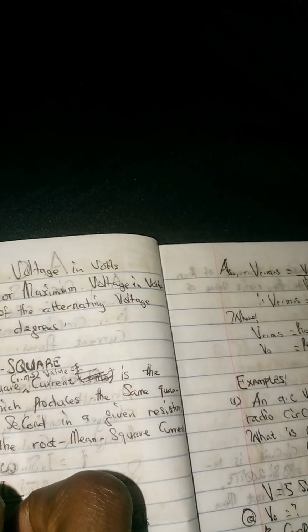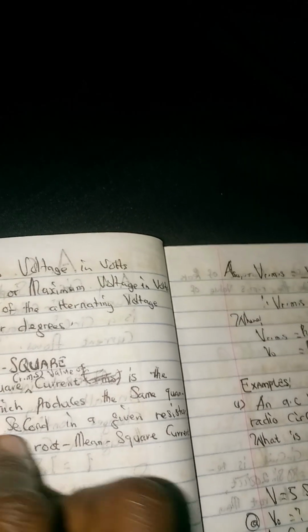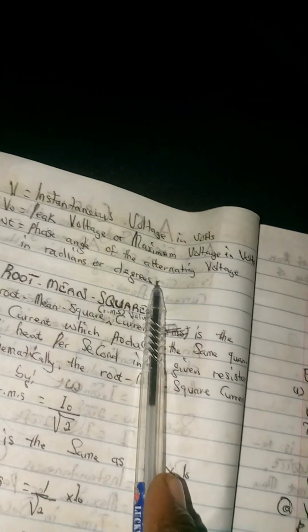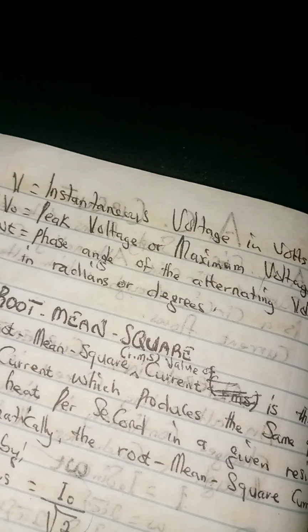Now, you have your omega t. This omega t is a phase angle. Omega alone is angular velocity or angular speed. But when you join omega and t, it becomes the phase angle of the alternating current. It is measured in radians or in degrees. I'm sure you understand it up to this point.